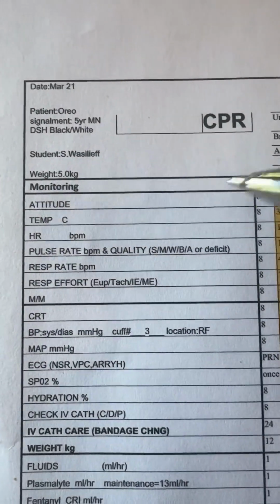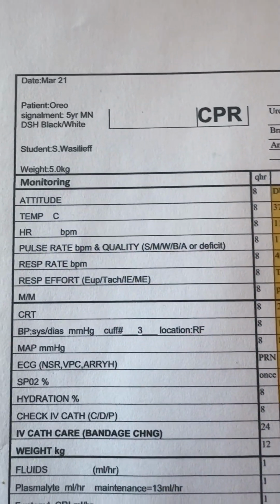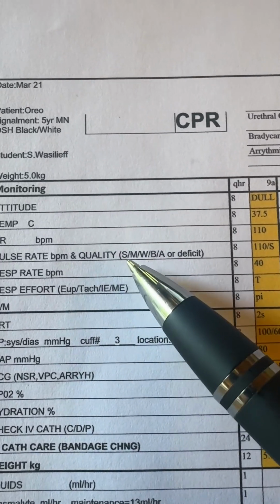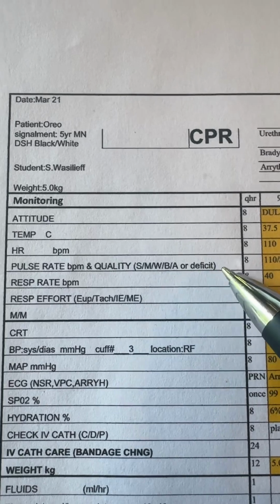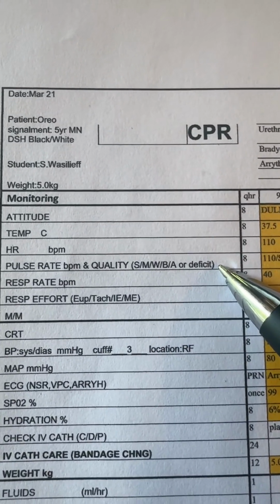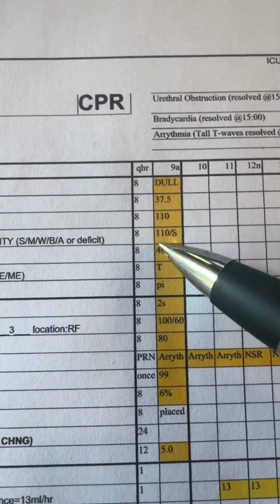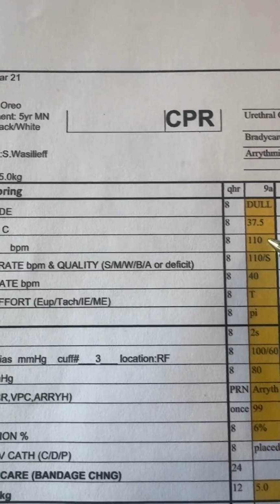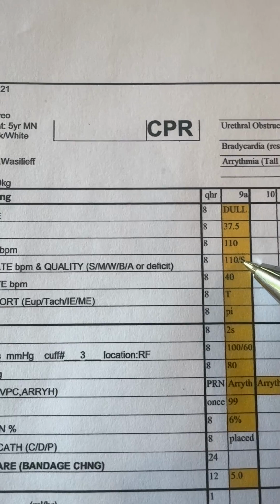And then in the monitoring section here, this is just done from top to bottom. So there's attitude, temperature in Celsius, heart rate in beats per minute, pulse rate in beats per minute, and quality. And these here mean strong, moderate, weak, bounding, absent, or a deficit. So these are the different descriptors you can use describing the pulse quality, because you can see the spaces here are very small. So in my example, heart rate is 110 beats per minute, and pulse rate is 110 beats per minute, and this means strong.